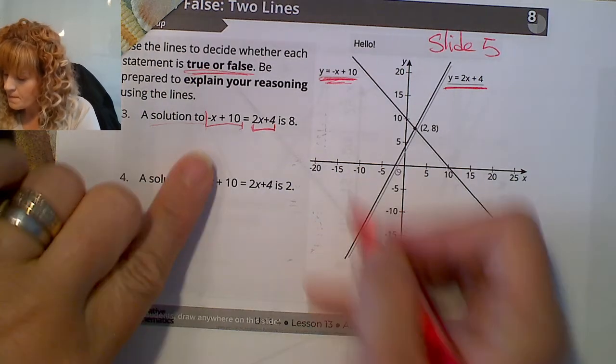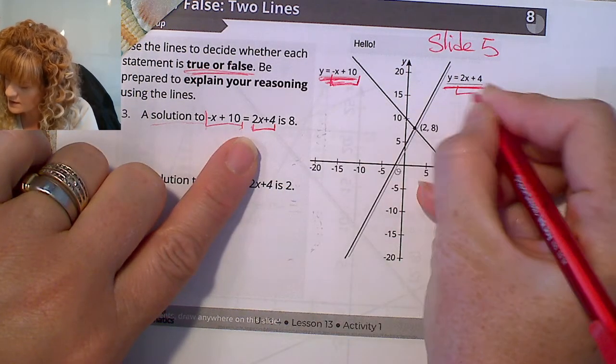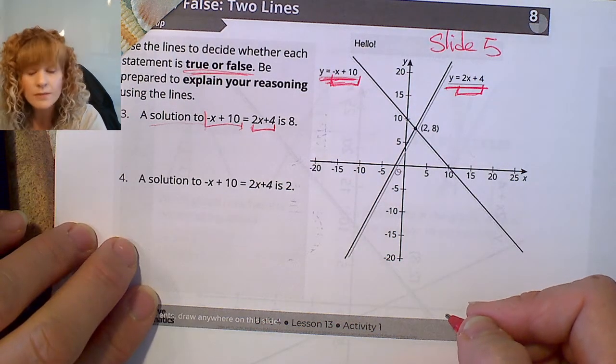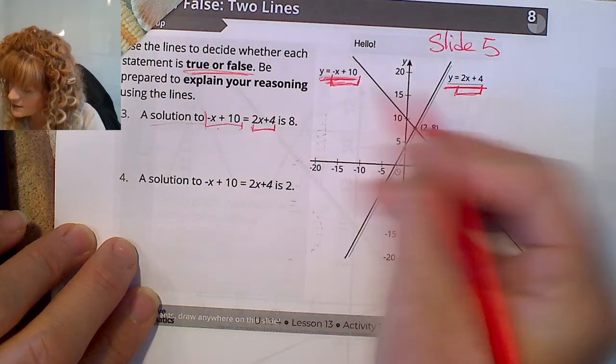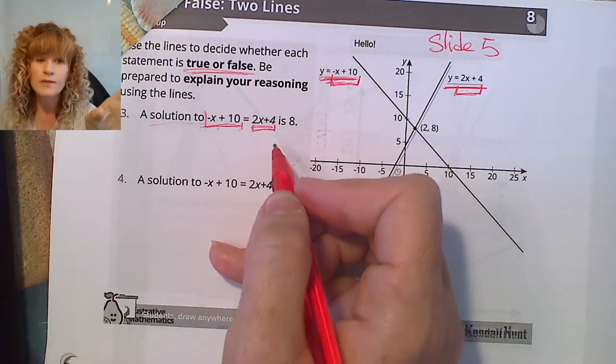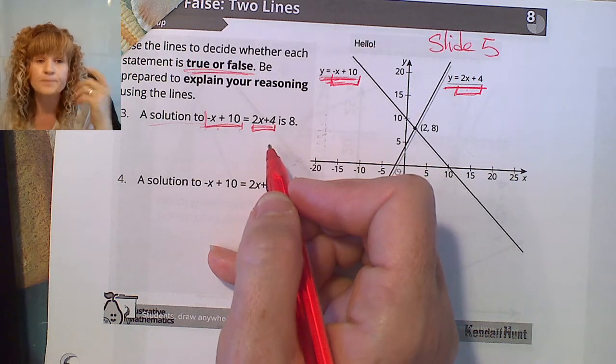Look what they did. They put this equation equal to this equation, and they're asking us if 8 is a solution. They set this equal to that. You can see it here. I want you to pause the video and write that down in your notes. You have to do this by hand.